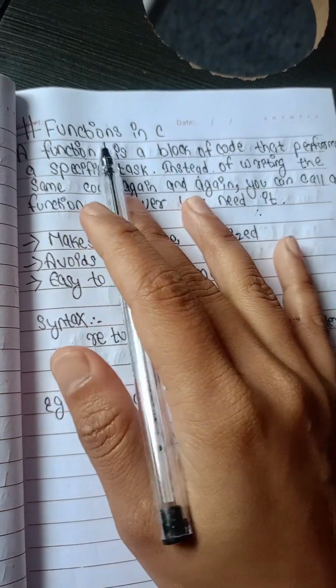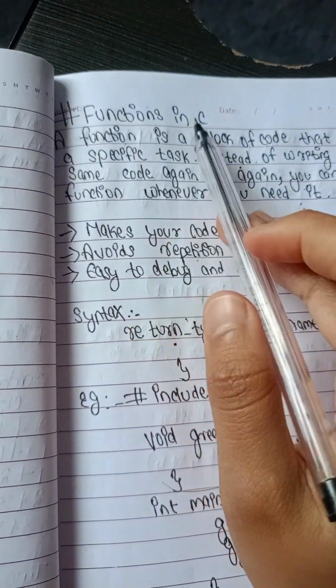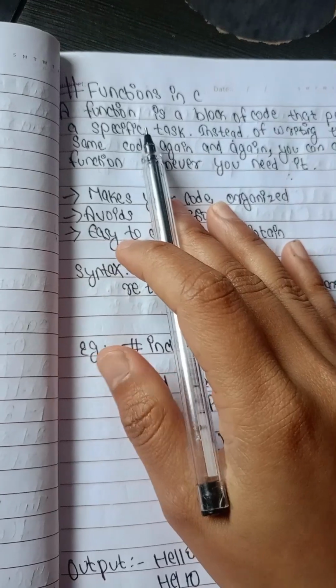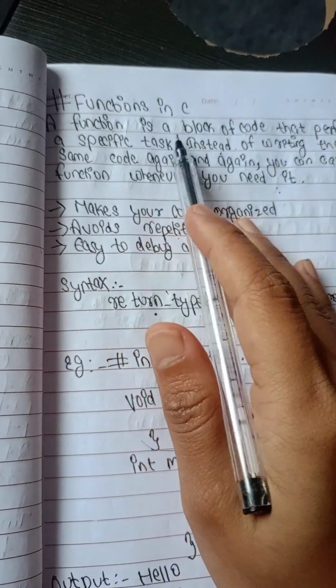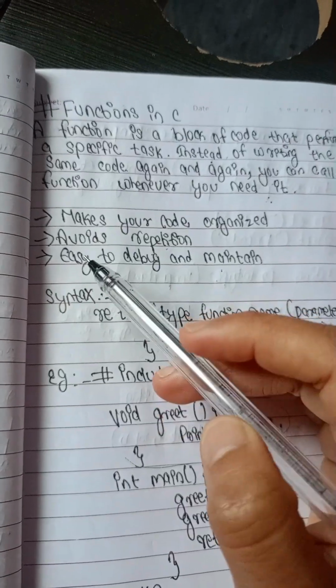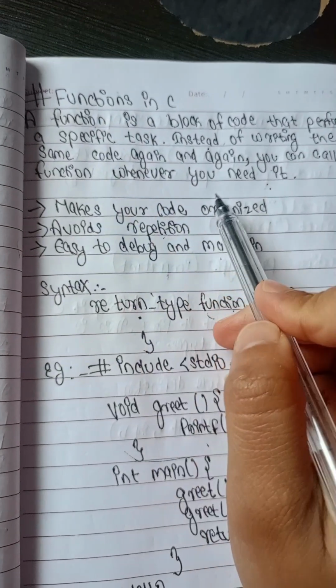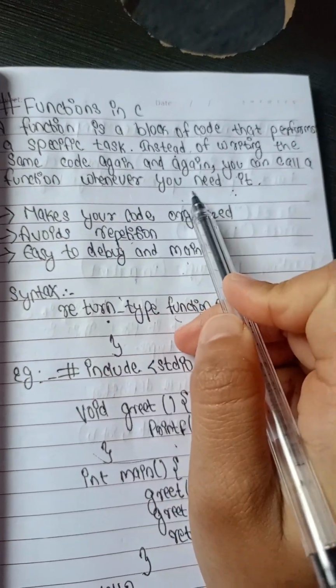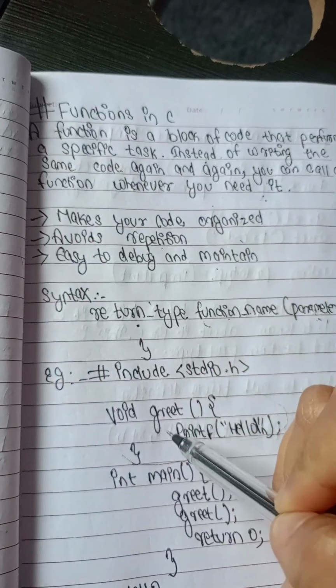Today, let's discuss our new topic on the basics of functions in C. A function in C is a block of code that performs a specific task. Instead of writing the same code again and again, you can call a function whenever you need it. So, what does that mean? We will see in our code, and I also have an example here.